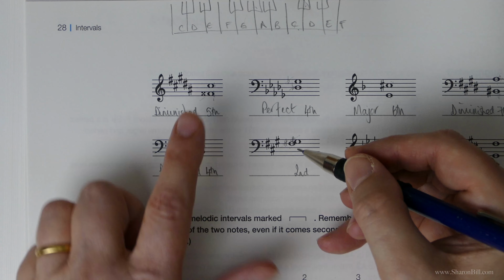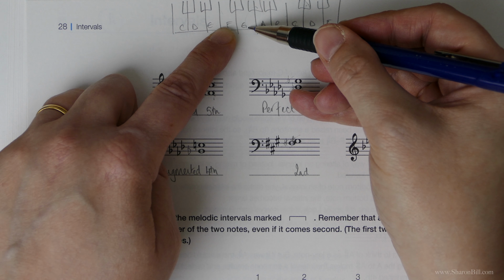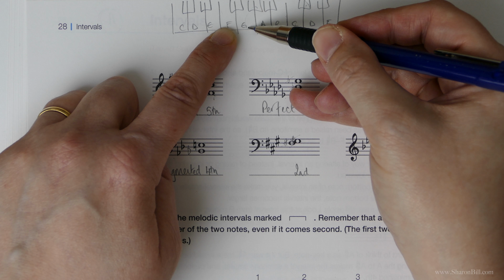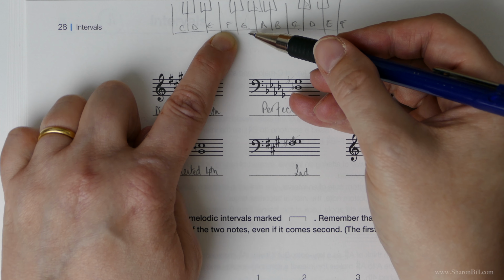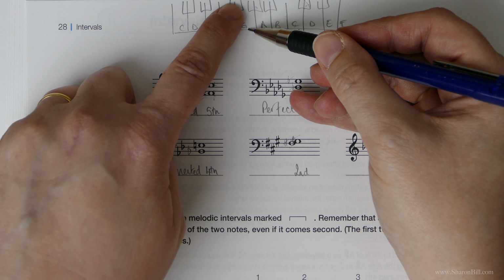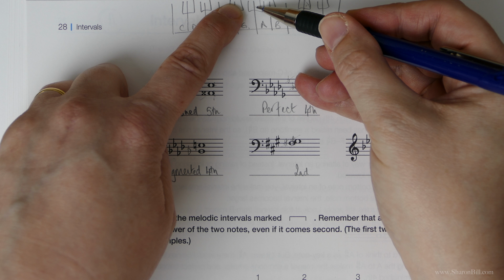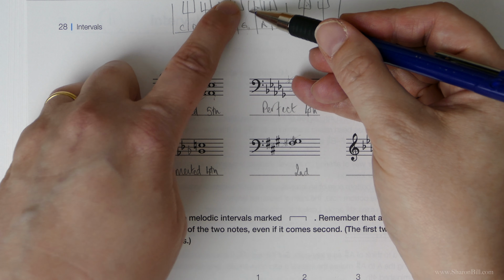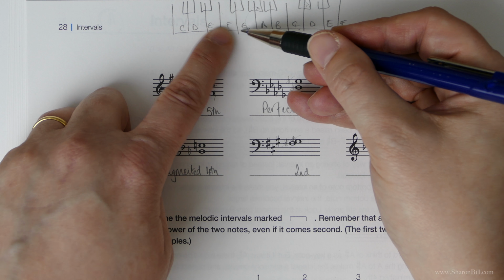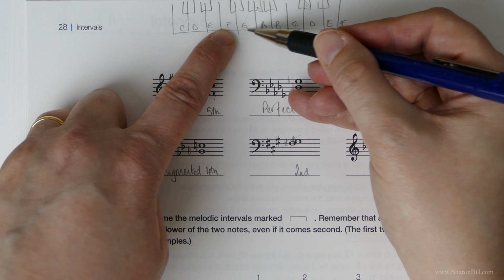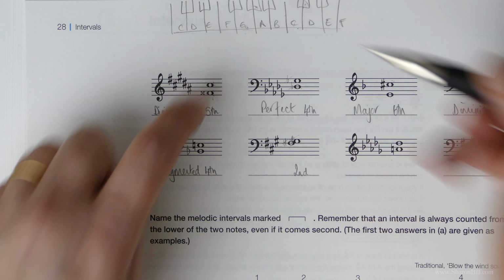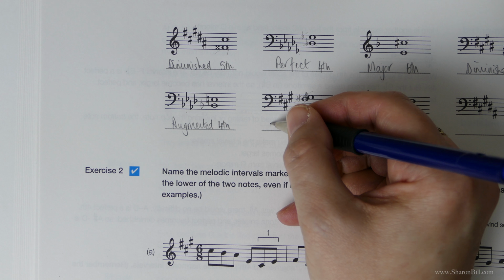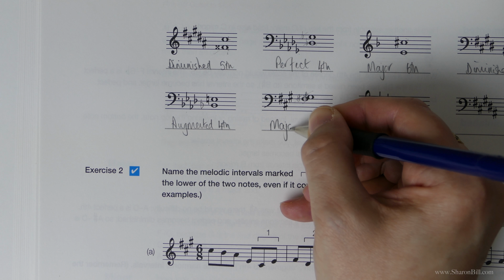If F to G is a major 2nd, just step that up a parallel semitone. F sharp to G sharp is also a major 2nd. You've not actually changed the interval, you just brought it down a semitone to a realm which is easier to understand, if that helps that way. So we've got a major 2nd there.